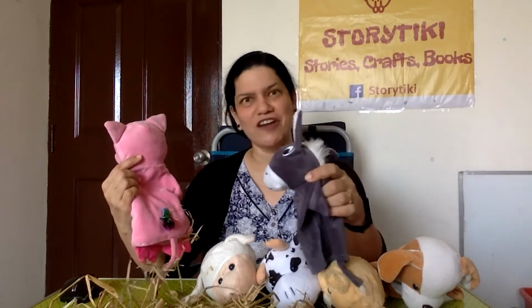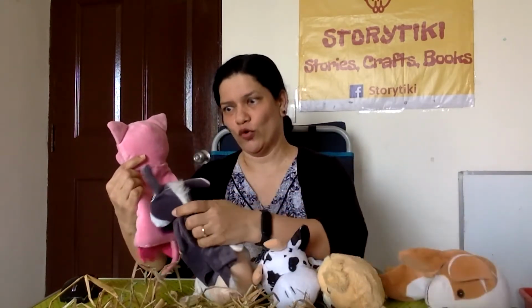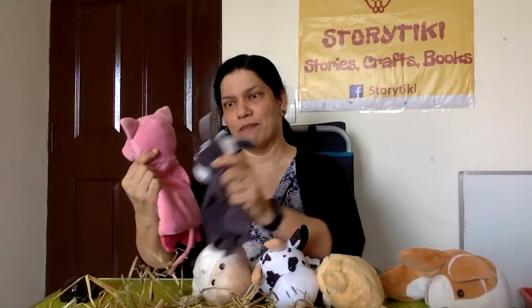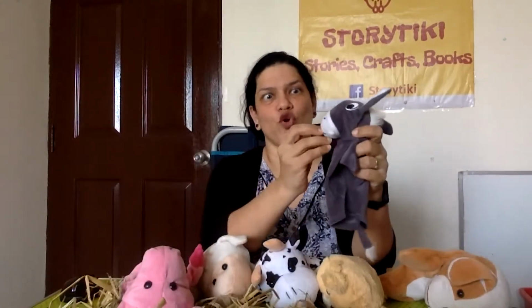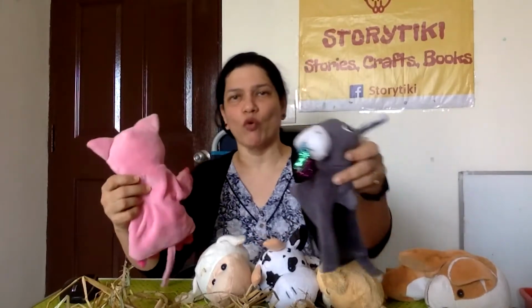Thistle, my favorite, said Dodo. I love thistles. And so Dodo went and started munching the thistle. Chomp, chomp, chomp. Nom, nom, nom. My favorite. Nom, nom, nom. And he walked away.